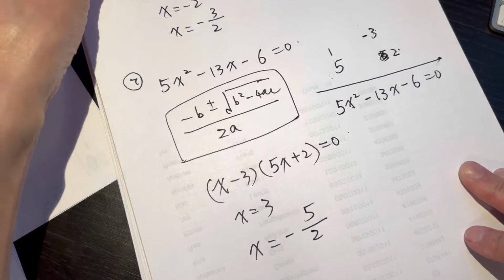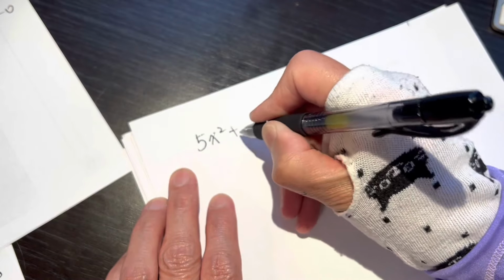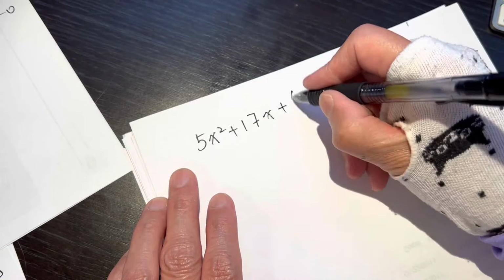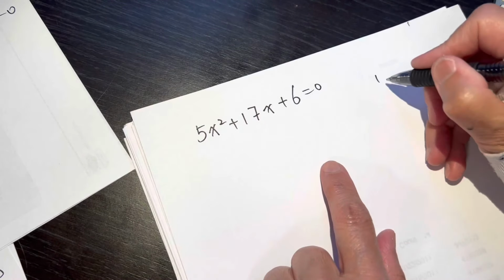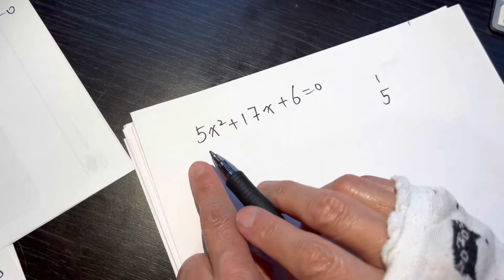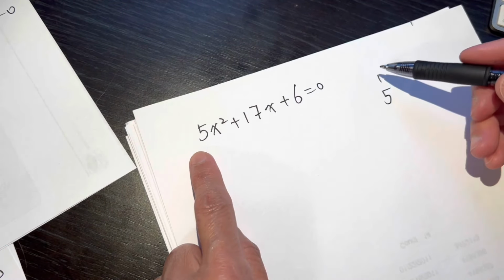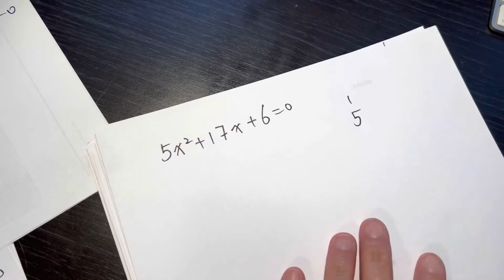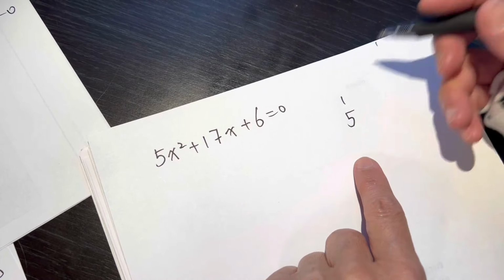Let's do another one. 5x squared plus 17x plus 6 equals 0. It's all positive. Because 5 is a prime number, you must make it 1 times 5, all integers.